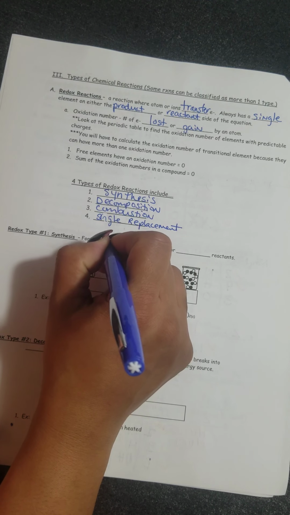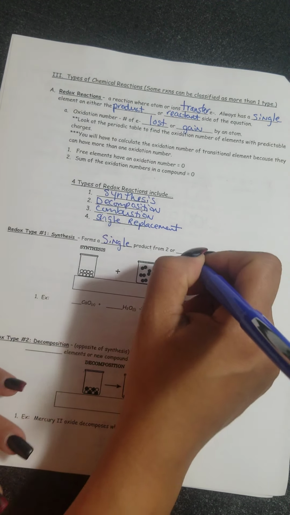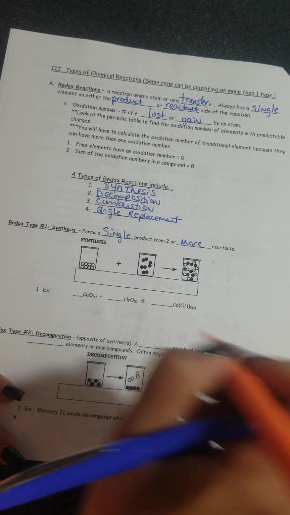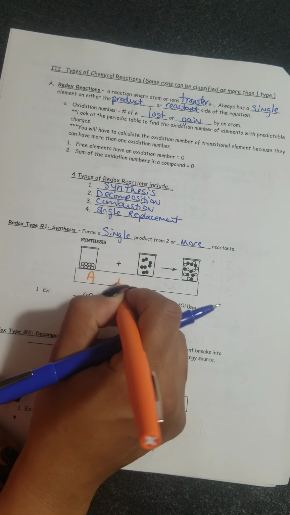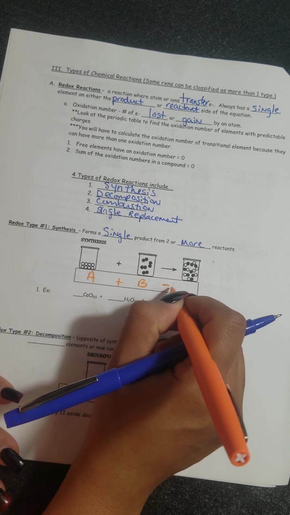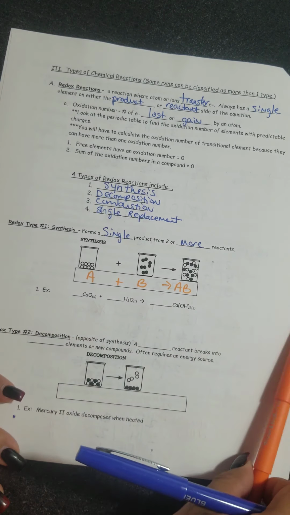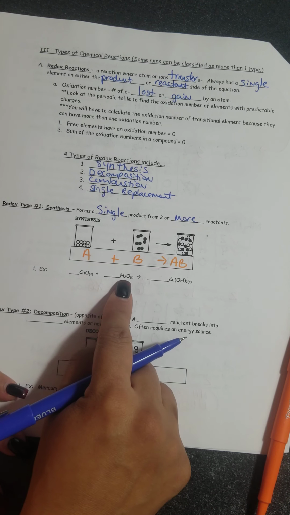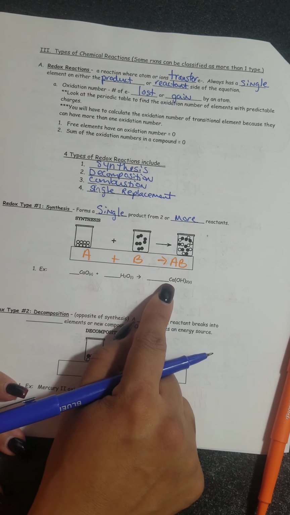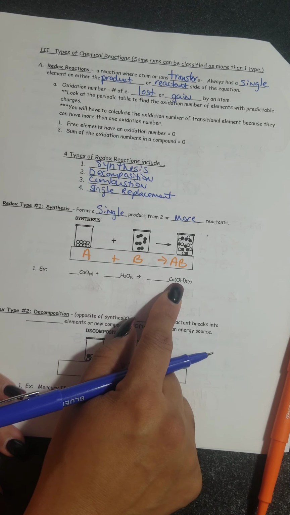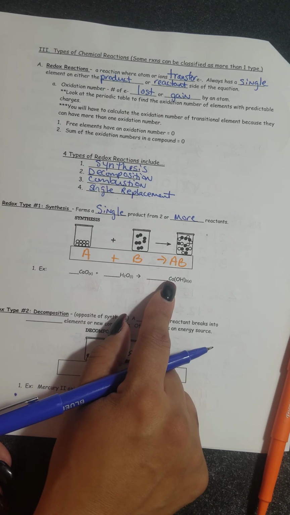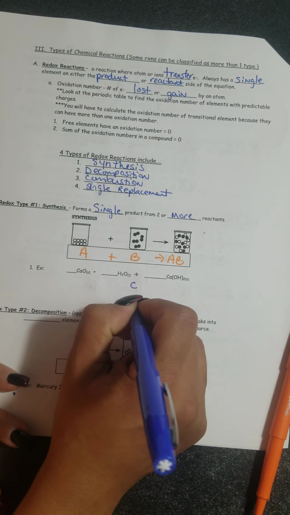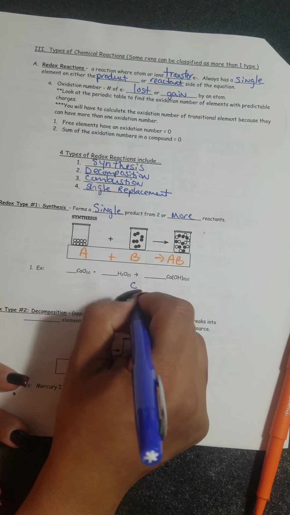It says here it forms a single product from two or more reactants. So when I look at this, I have A plus B equals AB combined. Okay, so calcium oxide plus H2O water yields calcium hydroxide. Now this is what we call a skeleton equation. So let's double check to make sure it's balanced. I have calciums, I have oxygens, and I have hydrogens.